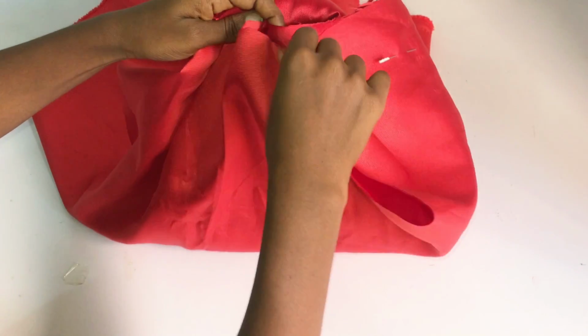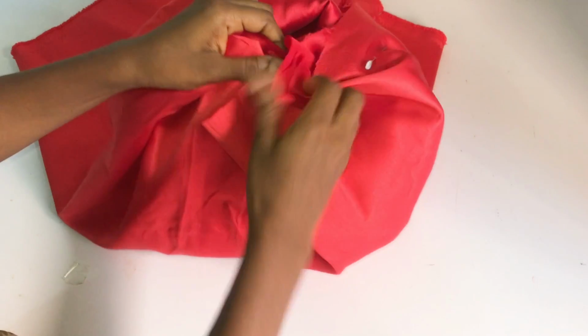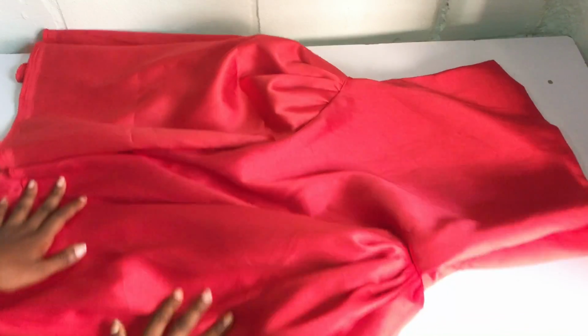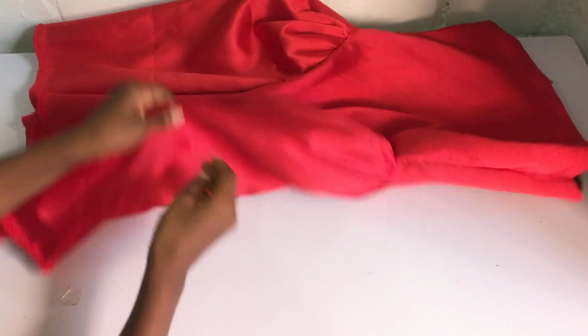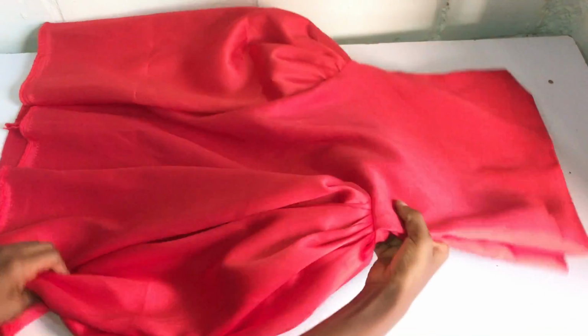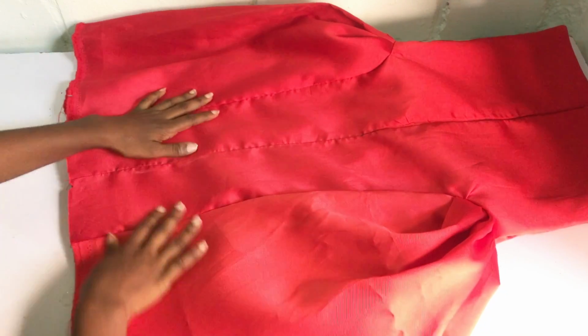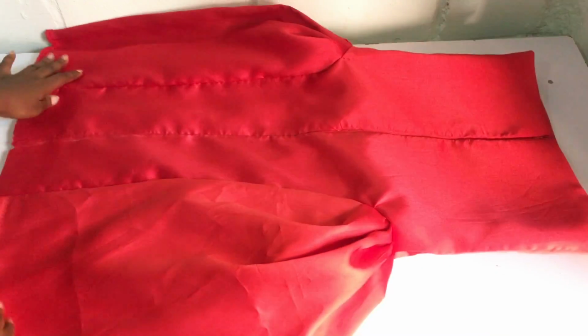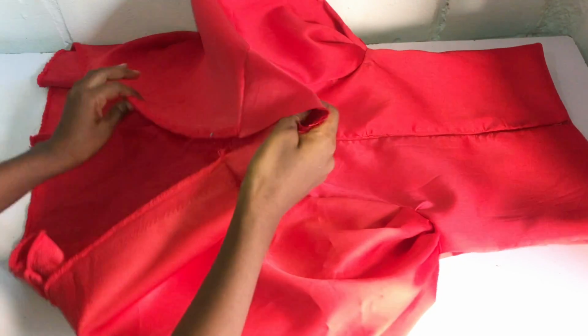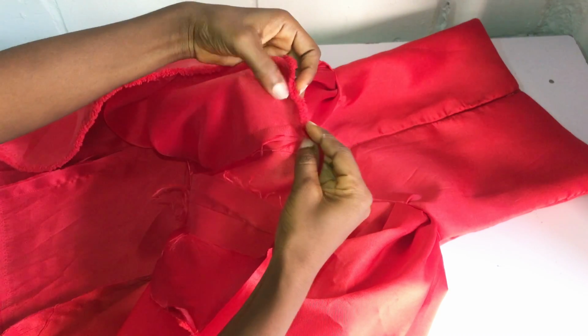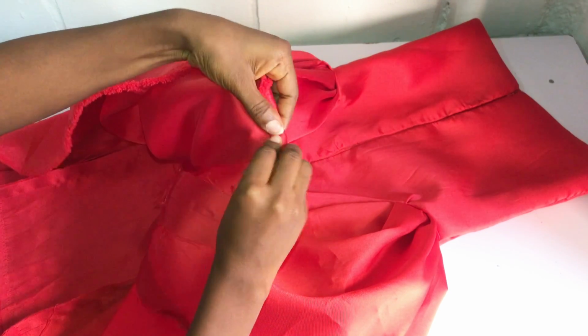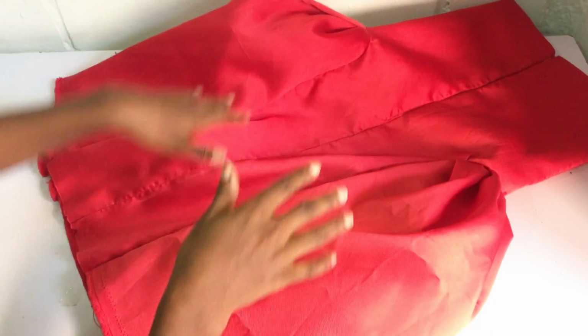So before I forget, guys, I'm using a Mikado fabric for this tutorial, and I'm using 2 yards of this fabric. Okay, I almost forgot to mention. So I went ahead to sew. After sewing, this is what it looks like. I hope that you guys understand now. Okay, so this is what it looks like. The next thing I'm going to do is to hem the base. Okay, go ahead and hem the base, or go ahead and weave it, whatever you want.